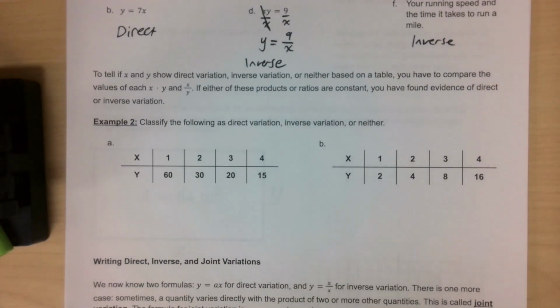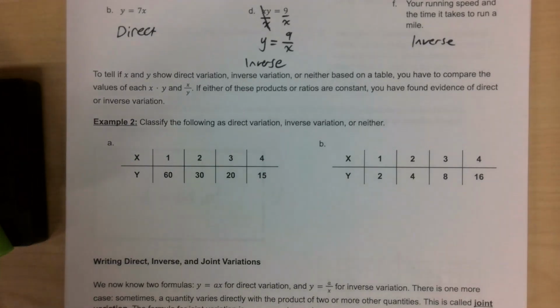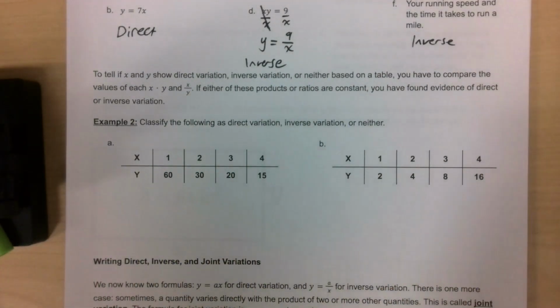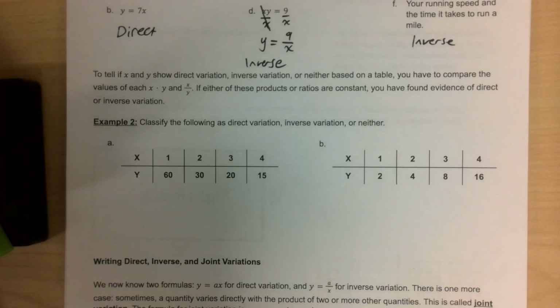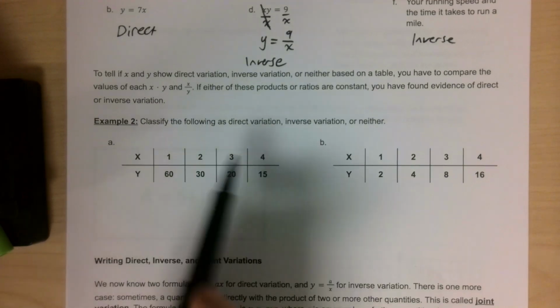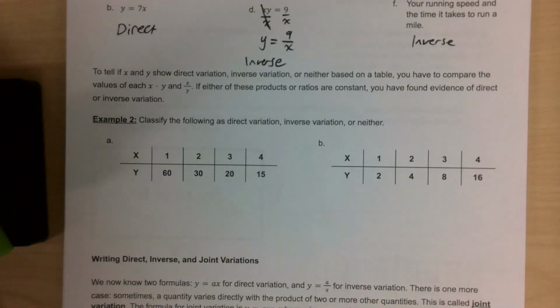Now, sometimes we're not given an equation. Sometimes we might just be given a bunch of points. And we have to compare these points and somehow decide, okay, what's the relationship here? So here we go. To tell if it's direct, inverse, or neither based on a table, we have to compare all the values of x times y and x divided by y. If x times y is constant, it means it's direct variation. If x divided by y is constant, that means it's inverse.